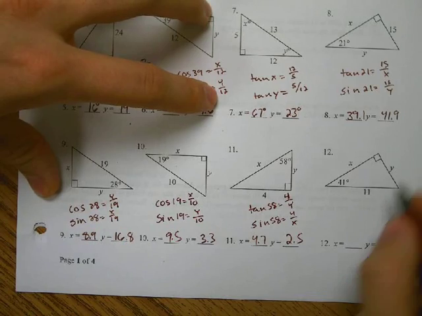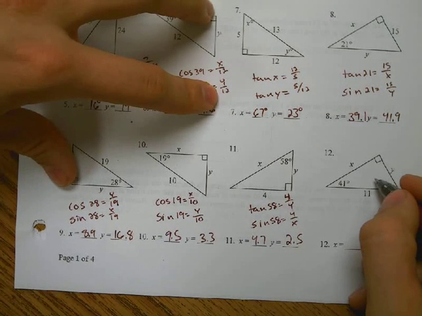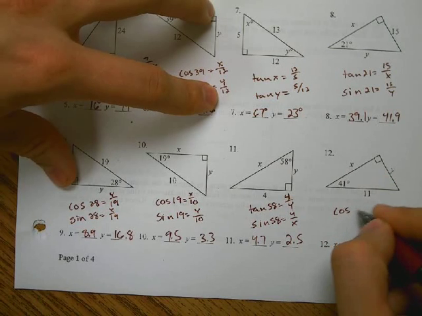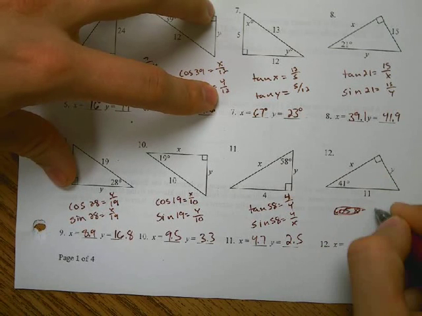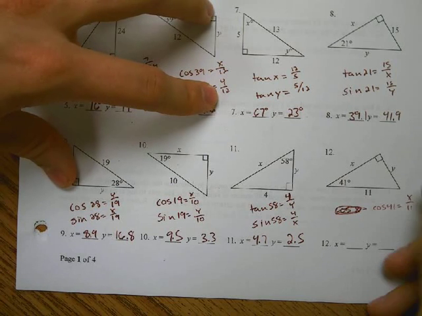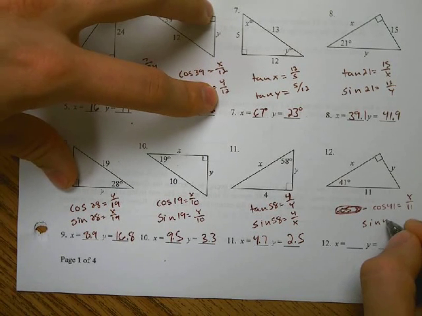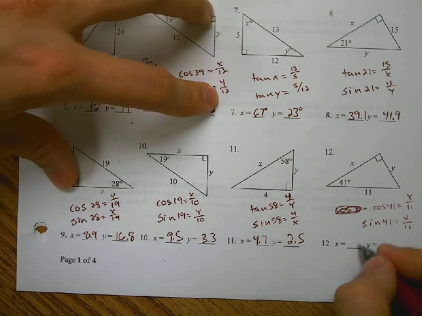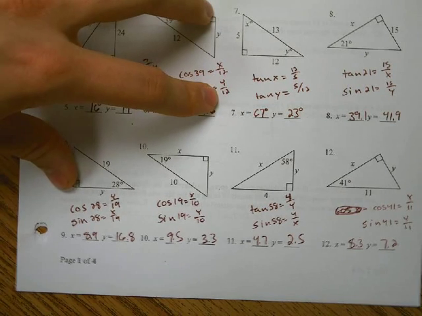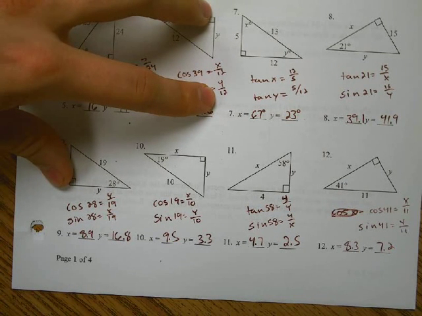On my next one, I'm going to use cosine for x. My bad. Cosine of 41, rather, is equal to x over 11. And then I'll use sine for y. So sine of 41 is equal to y over 11. Punch these out. You'll get 8.3 for x. You'll get 7.2 for y. Next page.